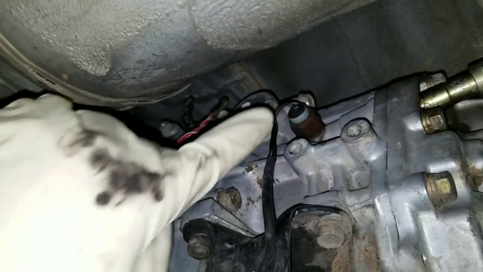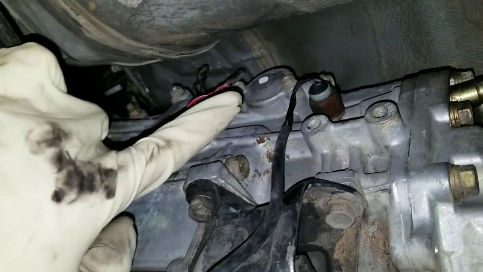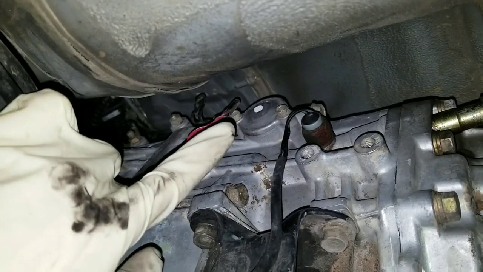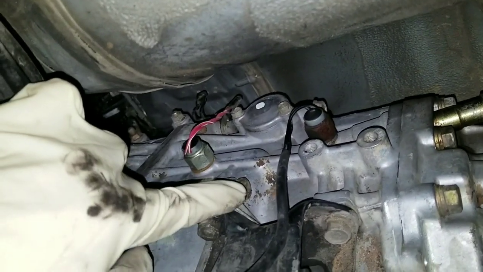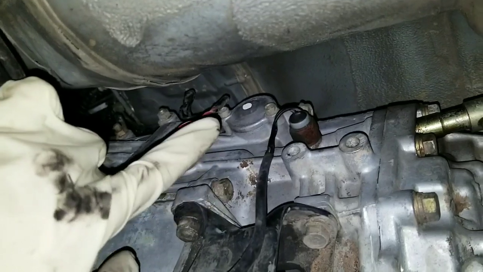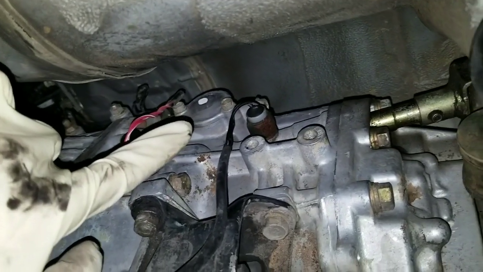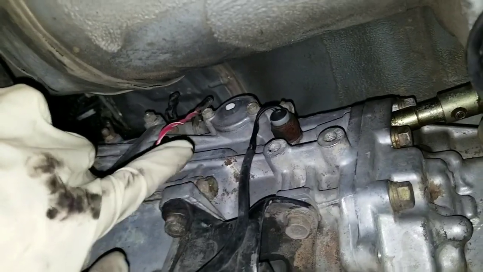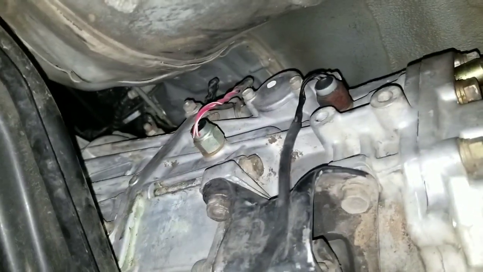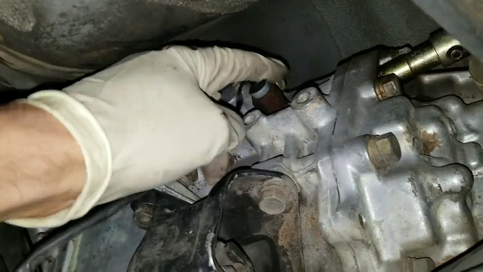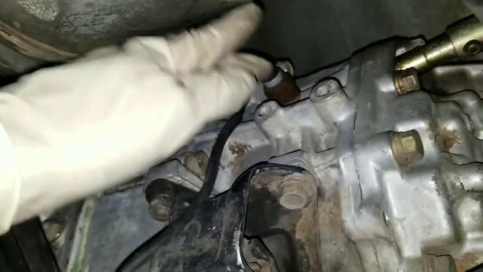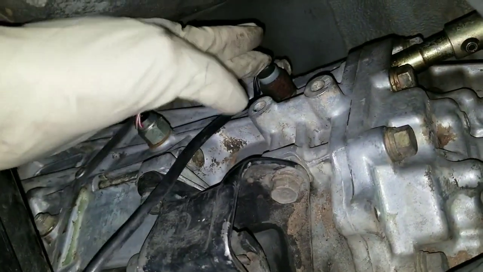This one tells the computer when you're in gear, so that if it pops out of gear, I believe your cruise control will shut off. And it also helps with the idle system. What happens when it's in gear or not in gear, when it's in the middle of the selector, it'll switch. The switch will be on or off.